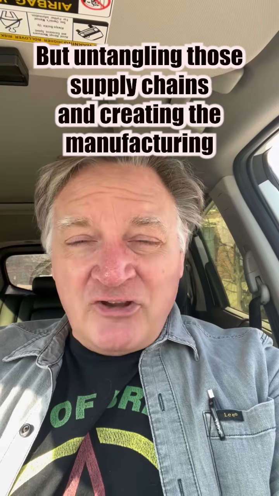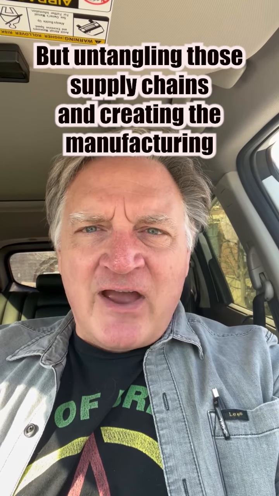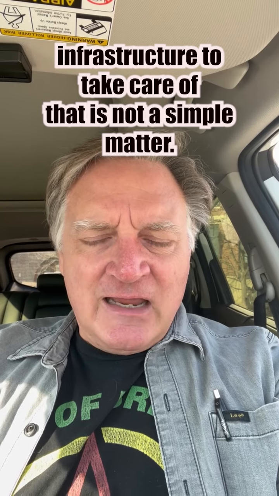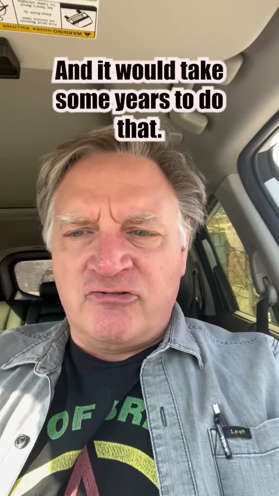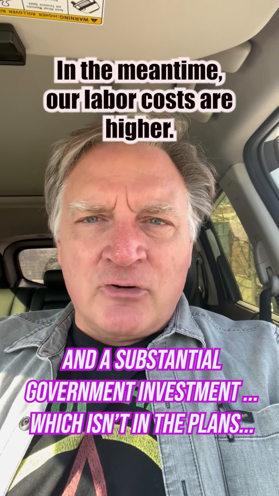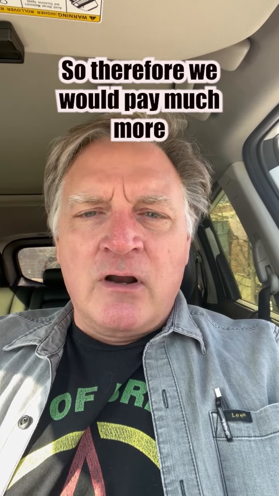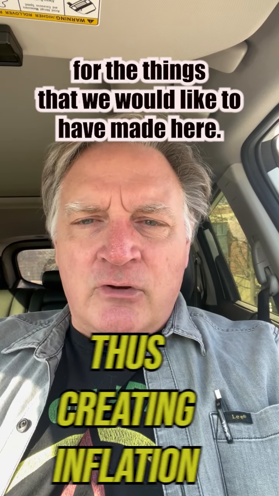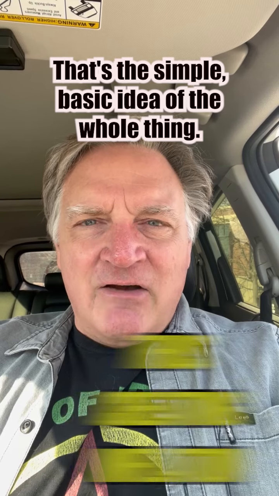But untangling those supply chains and creating the manufacturing infrastructure to take care of that is not a simple matter, and it would take some years to do that at great expense. In the meantime, our labor costs are higher, so therefore we would pay much more for the things that we would like to have made here. That's the simple, basic idea of the whole thing.